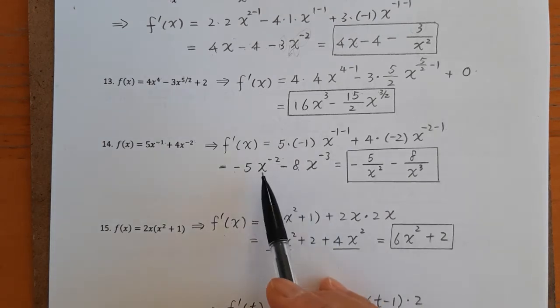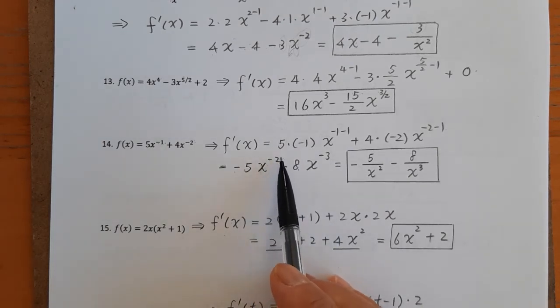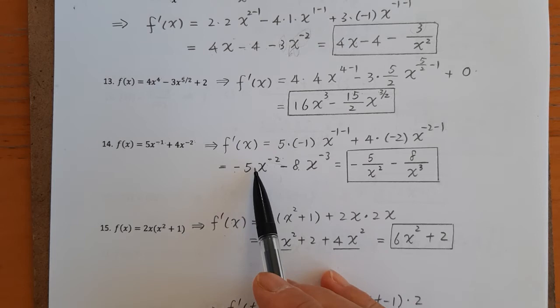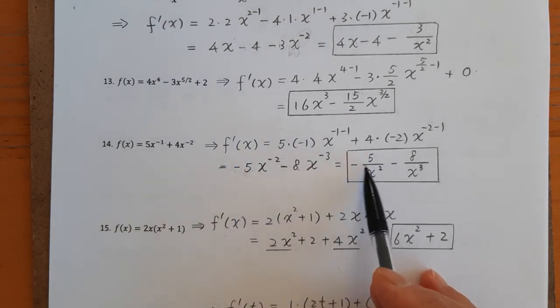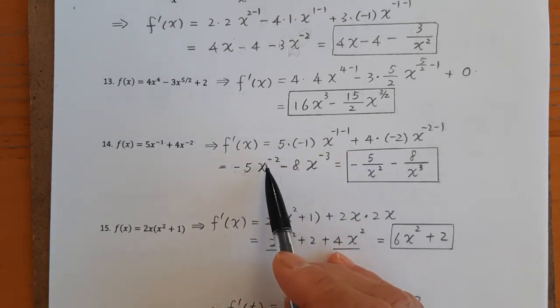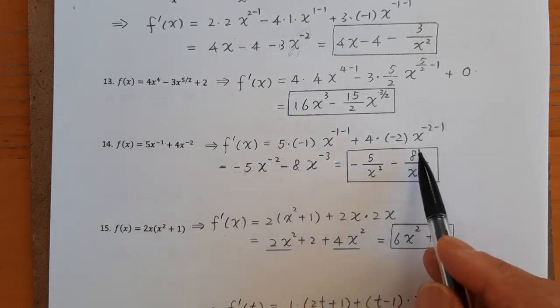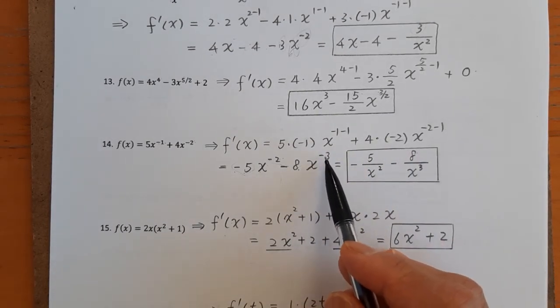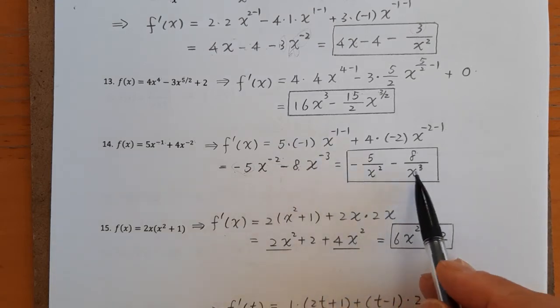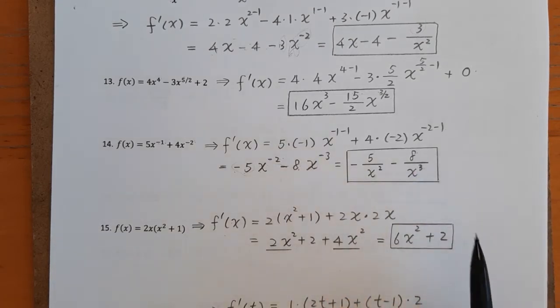Then bring down to the denominator. X to the power negative 2 brings down to the denominator. Negative 5 is still on the numerator, and the exponent changes to positive 2. Then negative 8 minus 8. X to the power negative 3 brings down to the denominator and becomes positive 3, x to the power positive 3.